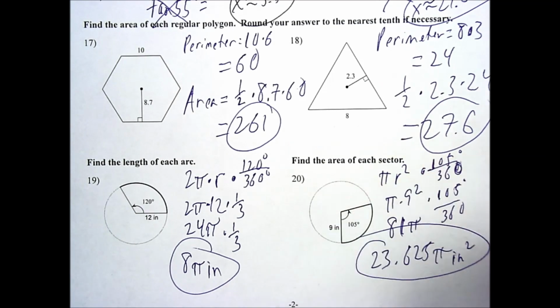I hope this helps coming after school if you want some help on this test. These will be worth 5 points each in terms of point values since there's 20 questions. So I have on the front 50 points and I have on the back 50 points as well.